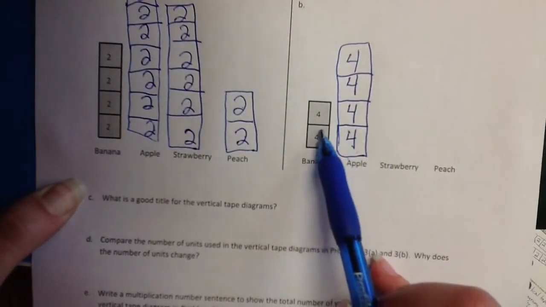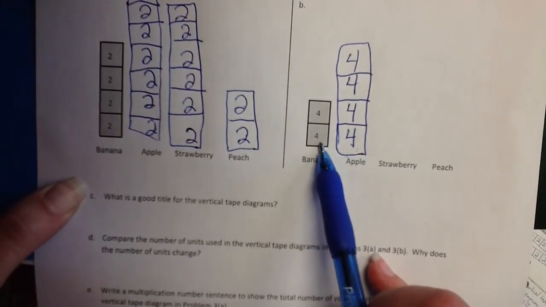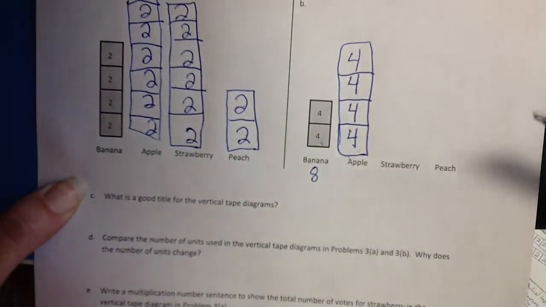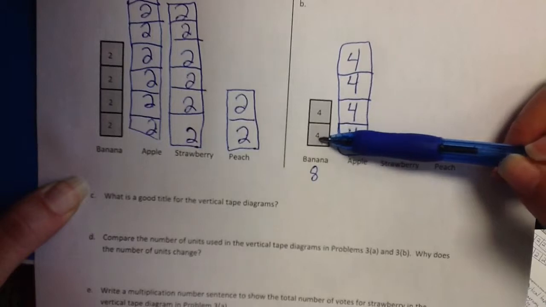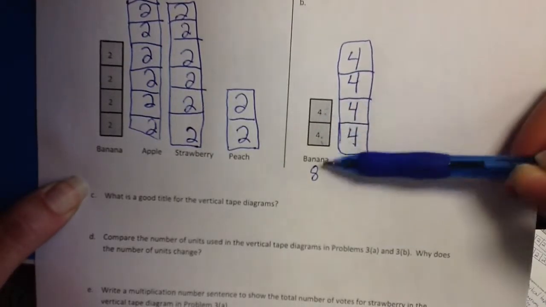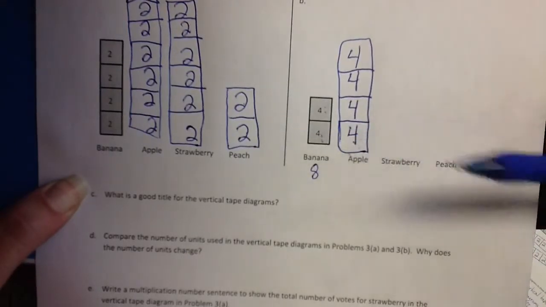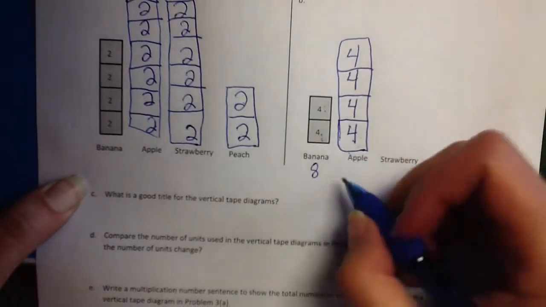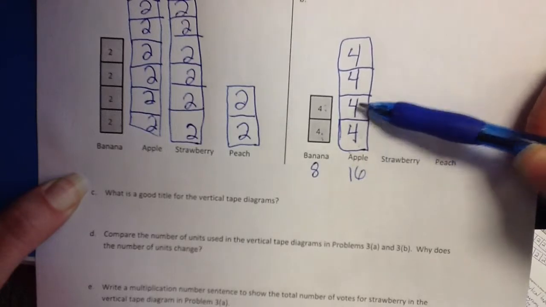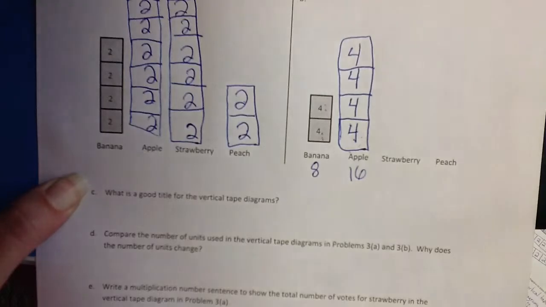We know because they have a 4 starting their tape diagram that they're doing groups of 4. So when I look back on my first page of how many people like banana, 8 people liked banana. So they counted by 4. They went 4, 8. That made 2 groups of 4 to equal 8. Now to continue keeping my groups of 4, because I have to be the same when I do my tape diagram, for apple, 16 friends liked apple, so I counted by 4. 4, 8, 12, 16. Then that's how I got 4 groups of 4.